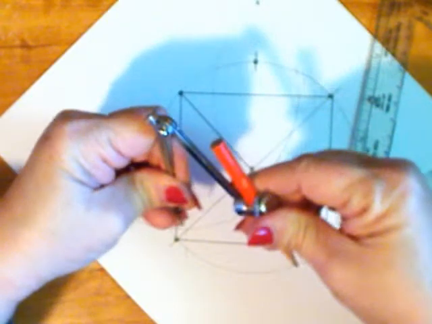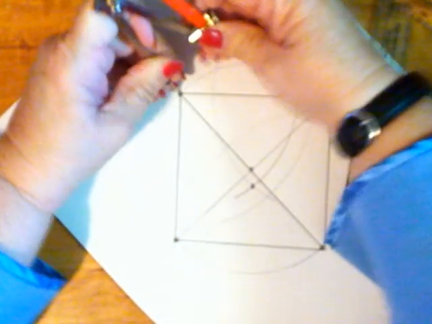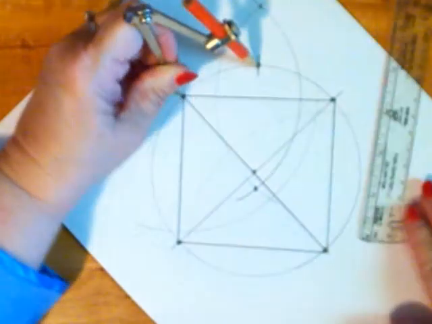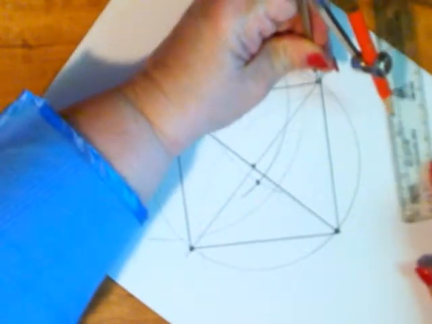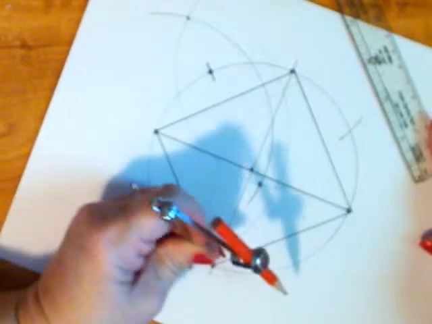Okay, so let's move this together here and measure here to here. Now I'm going to pick it up, press it in here and measure from here to here, and from here to here.